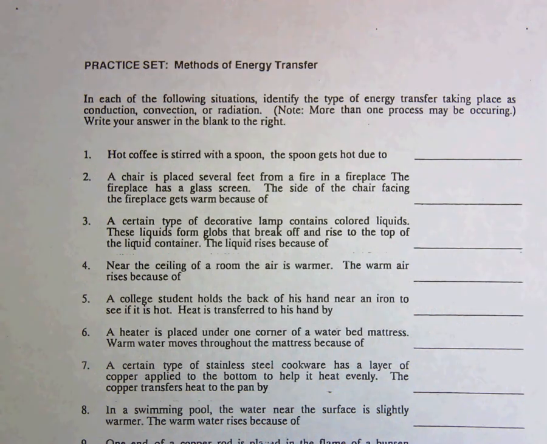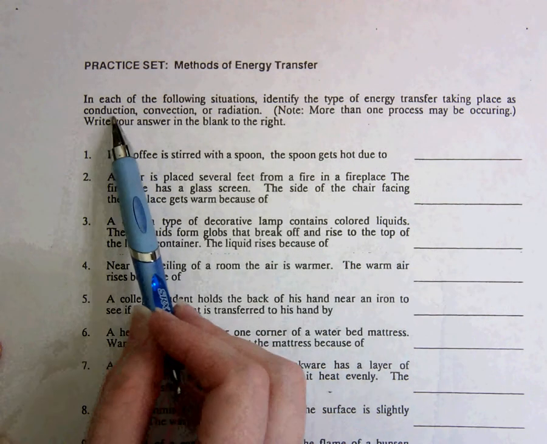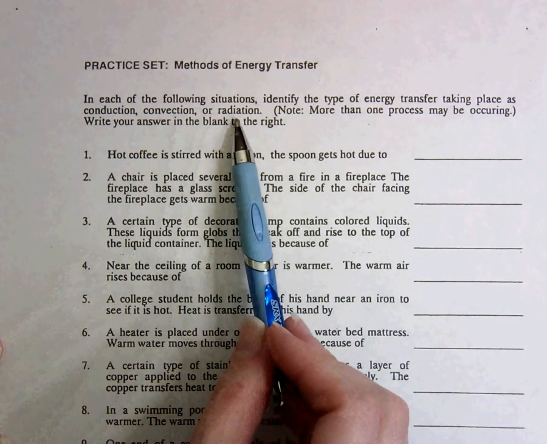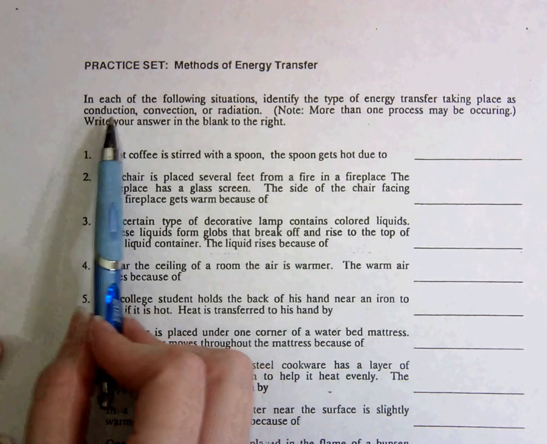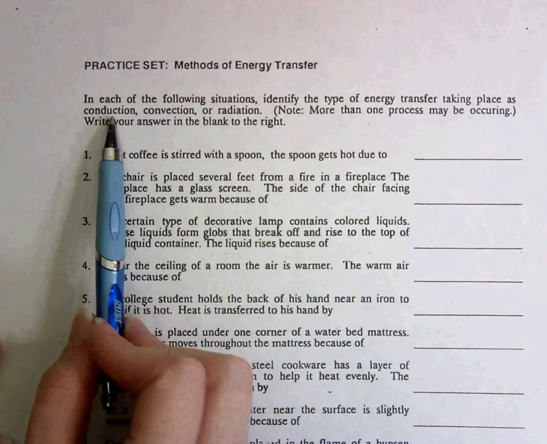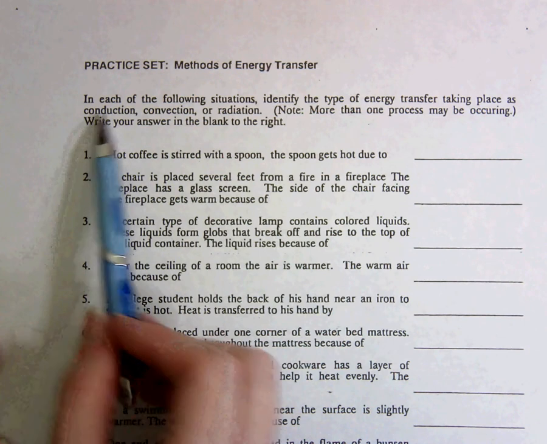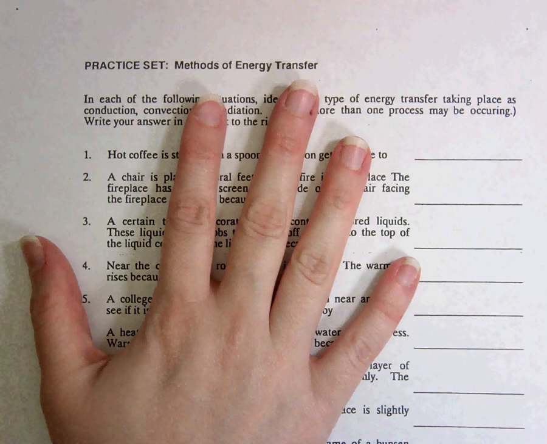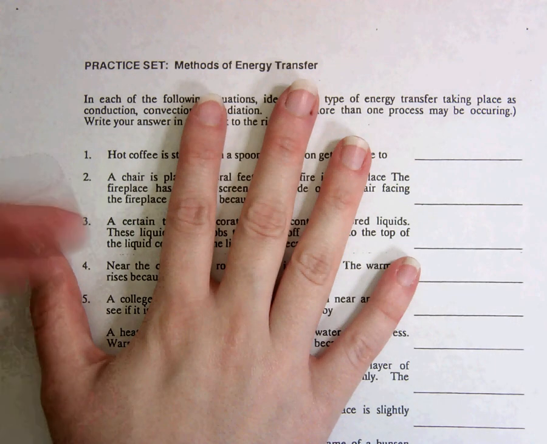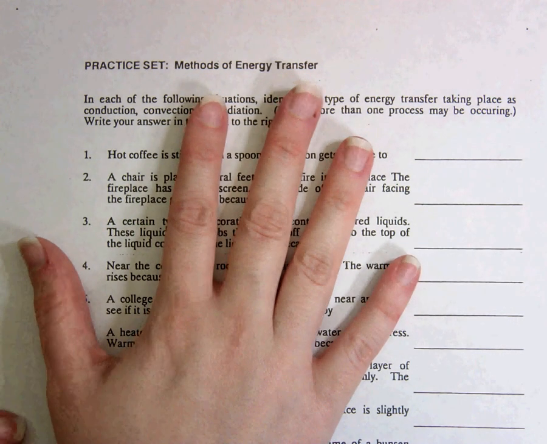Practice set: methods of energy transfer. All you have to do for these problems is determine whether this is talking about conduction, convection, or radiation. Remember from the notes, if you've read them, hopefully, that conduction is when two things are touching each other and the heat transfers from one to the other. For example, if I touch my desk with my hand, my desk feels cold to me because the heat is being transferred from my hand to the desk.